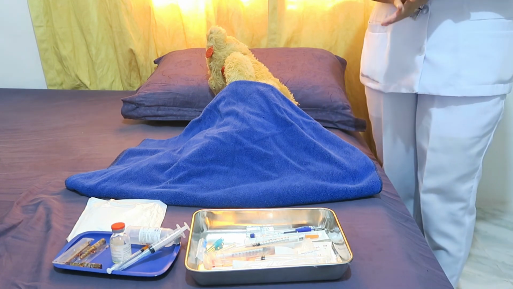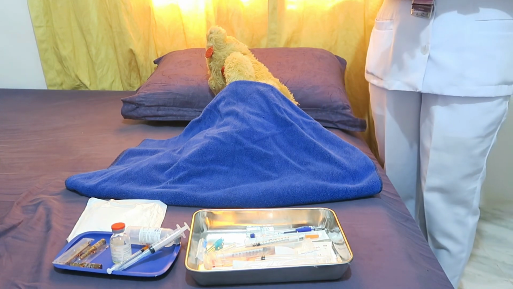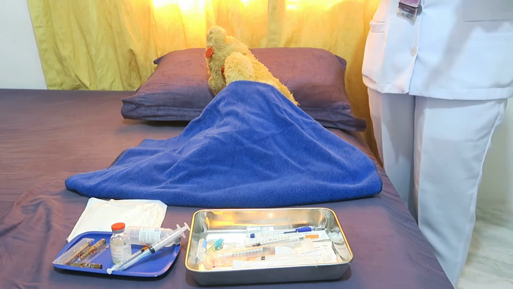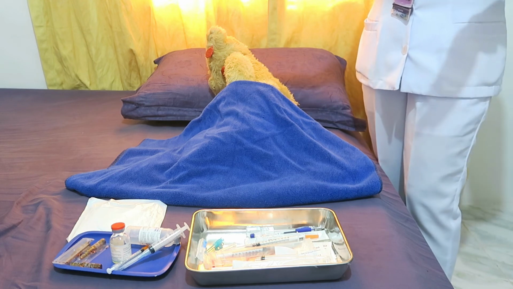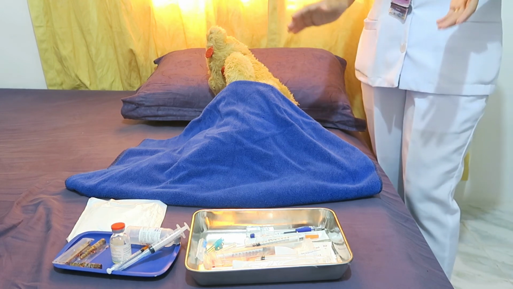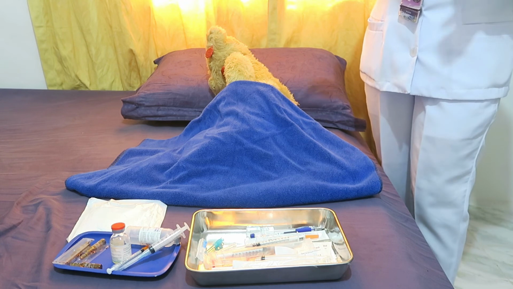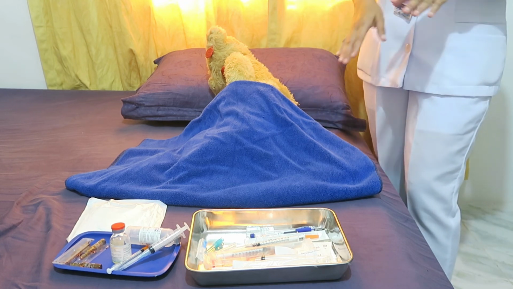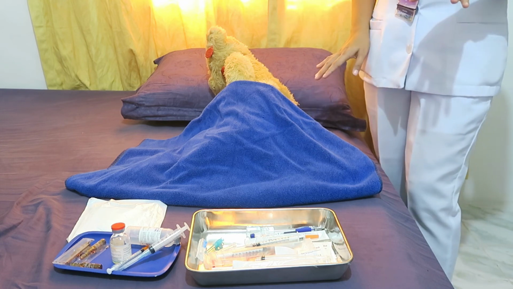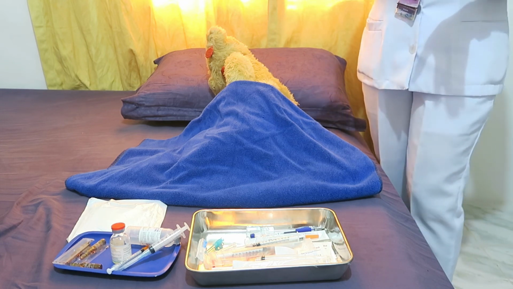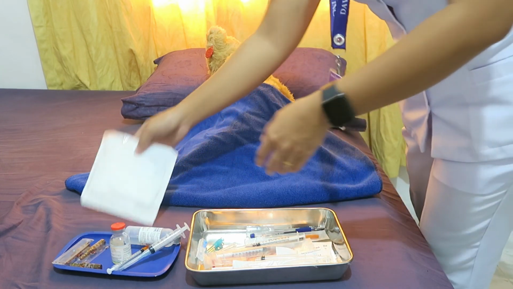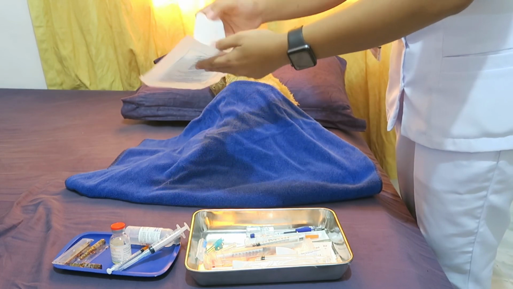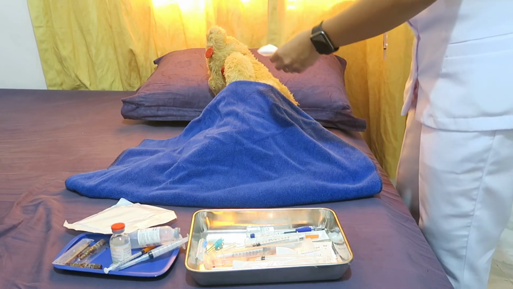Then after that, apply gentle pressure at the site with a dry sponge. The rationale for that is that the use of an alcohol swab may cause pain or a burning sensation. It is not necessary to massage the area at the site of injection. The rationale for that is that massaging the site may cause leakage. So, let's apply gentle pressure at the site with a dry sponge.